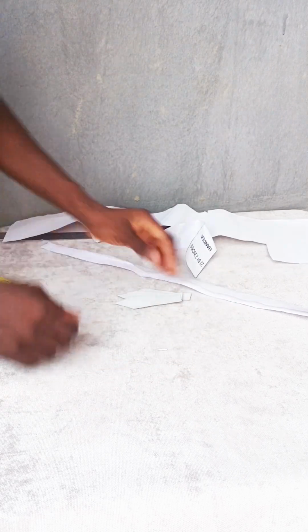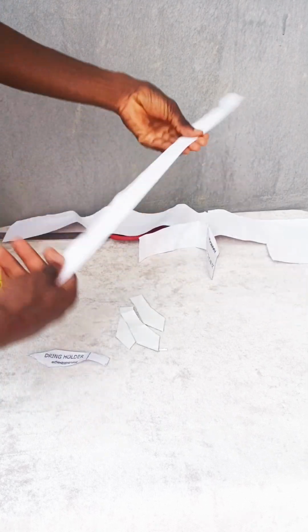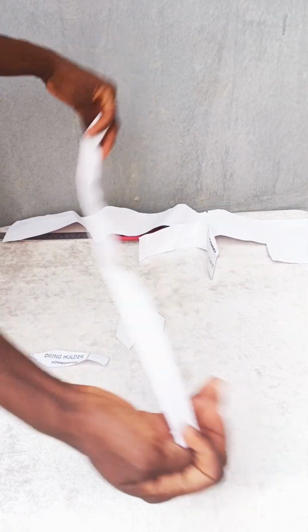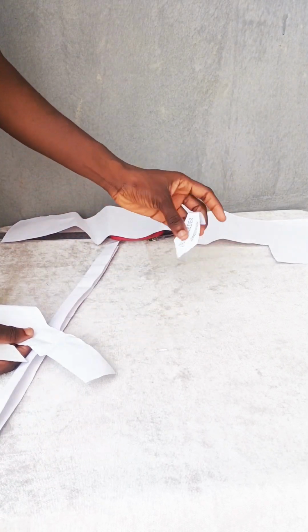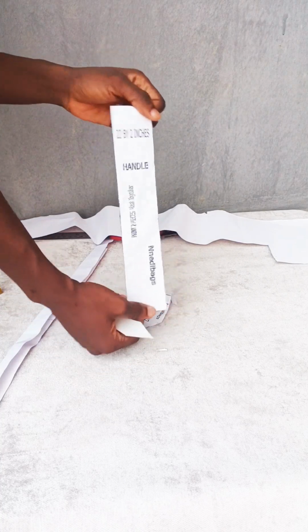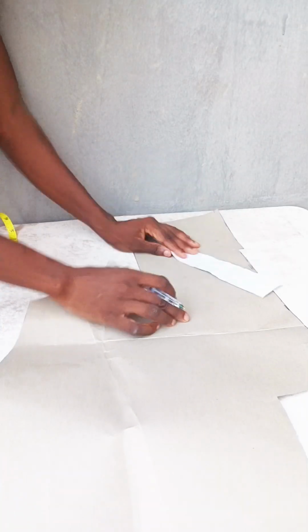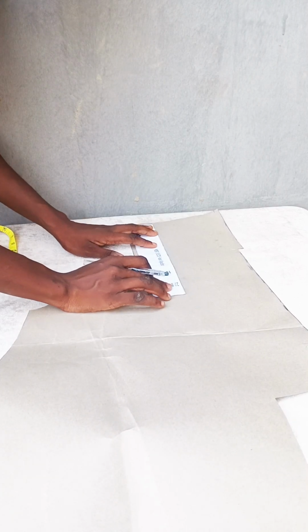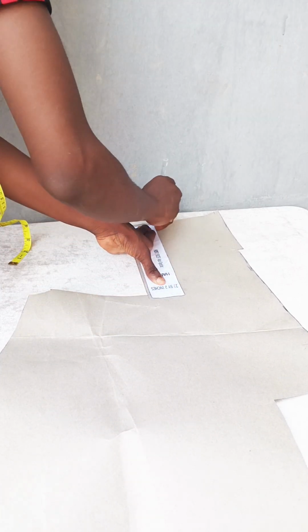So I've gone ahead to cut out three of my ring connector, and I've also prepared one of the handle piece. So now we are going to cut out the fourth ring connector together and also use our handle pattern piece to prepare the other handle panel. So I'm just going to place this on my chipboard, hold it down and trace.